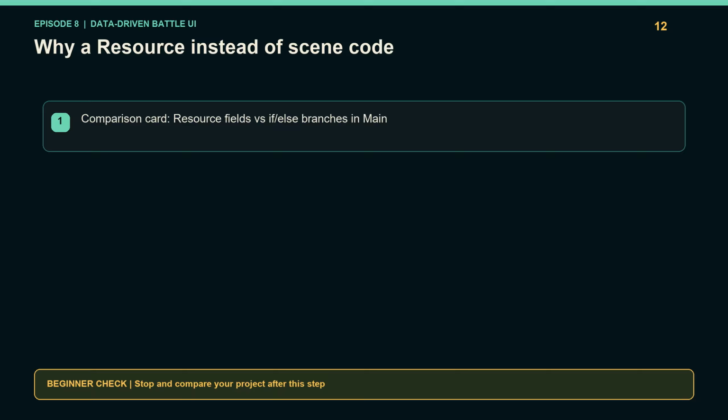A custom resource lets designers add an encounter by creating data. Main only asks the catalog for a battle. The BattleScreen only reads the returned definition. This is the same pattern you can reuse for quests, shops, conversations, cards, or any other content family.